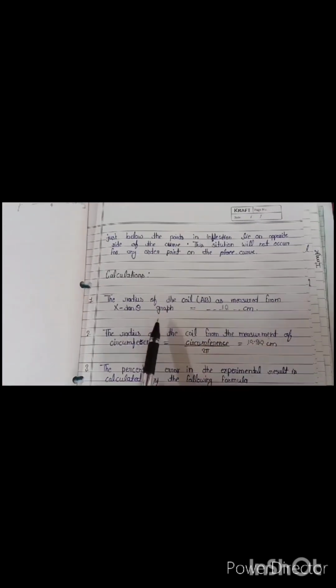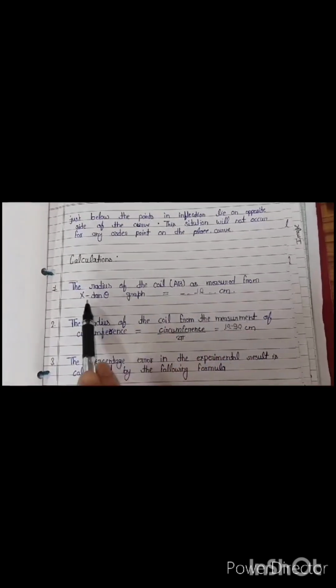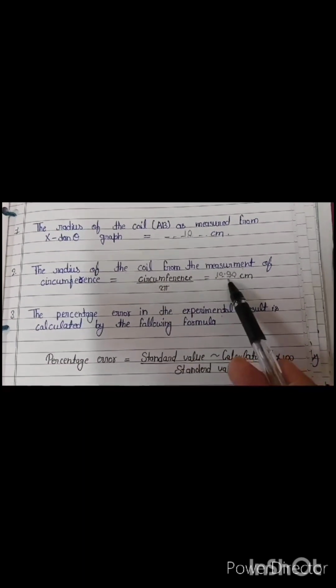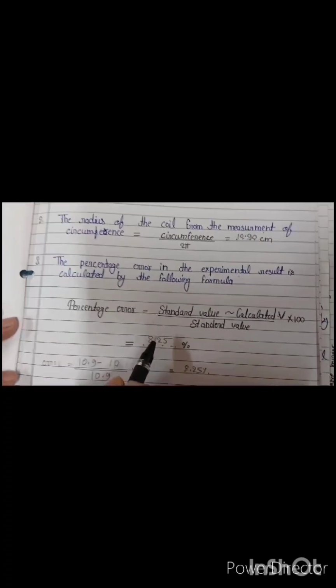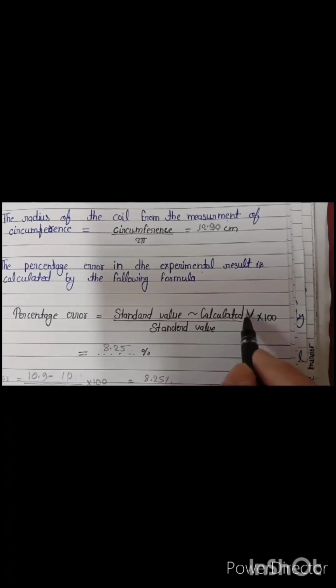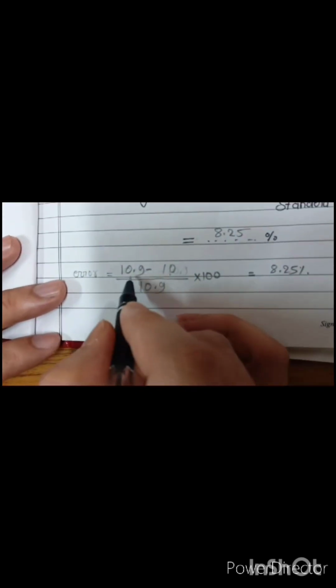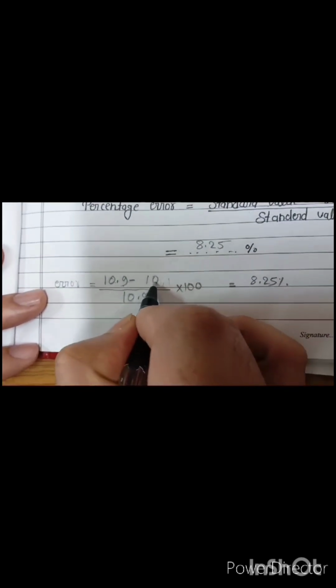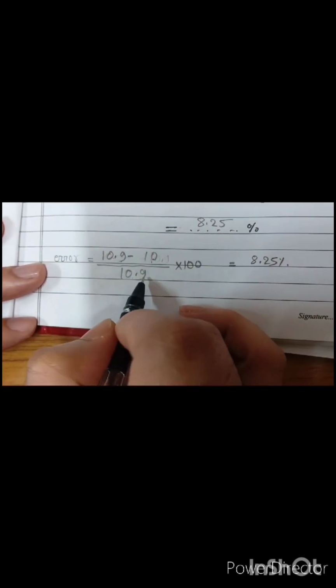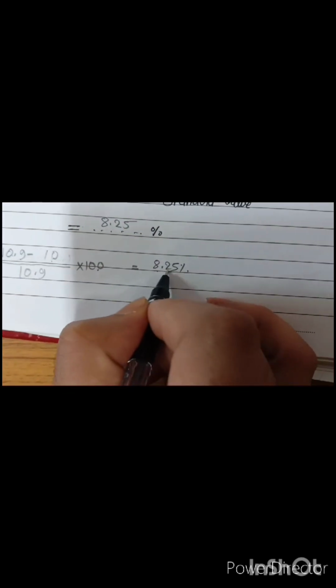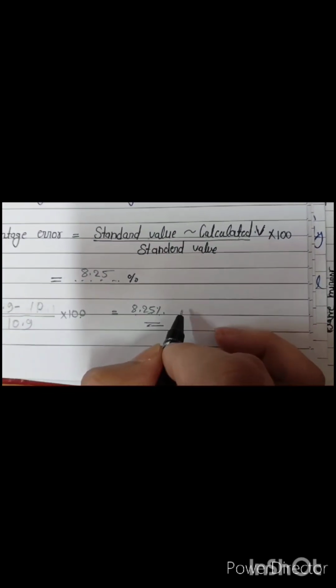Now we come to the calculation part. We have the radius of the coil as measured from the x tan theta graph, which is equal to 10 centimeter, and we have the radius of the coil from the measurement of circumference, which is circumference by 2 pi, and it came out to be 10.90 centimeter. Now we calculate the percentage error. For the percentage error we have standard value minus calculated value divided by standard value, times 100. Here the standard value is 10.9 and the calculated value is 10, so dividing 10.9 minus 10 by 10.9 and multiplying by 100 we get 8.25%, and this is our percentage error, and this is our final conclusion of this experiment.